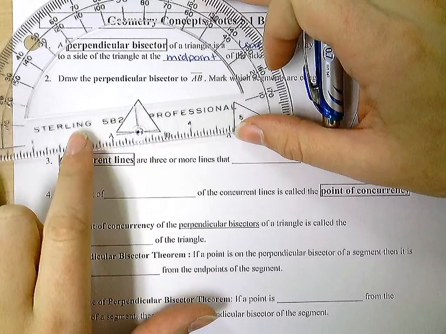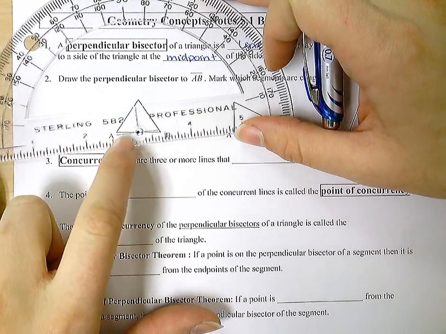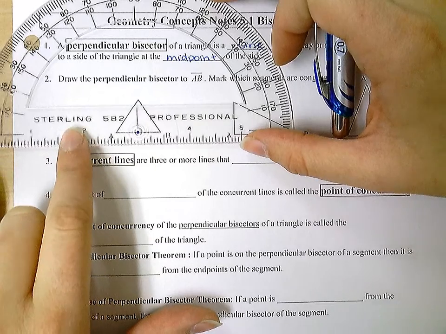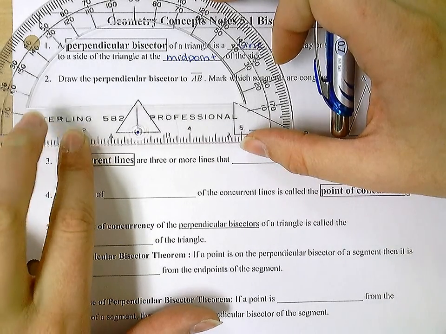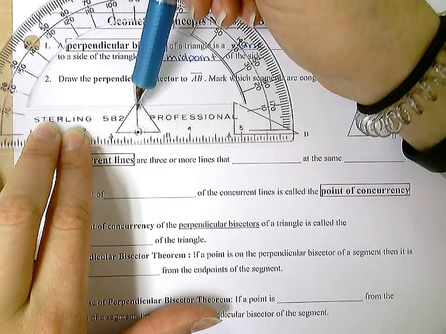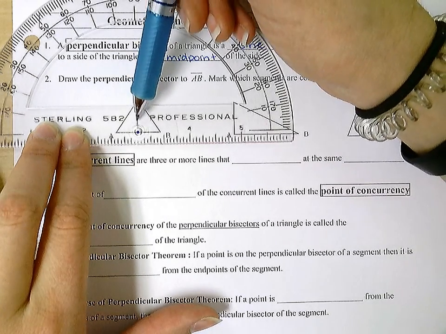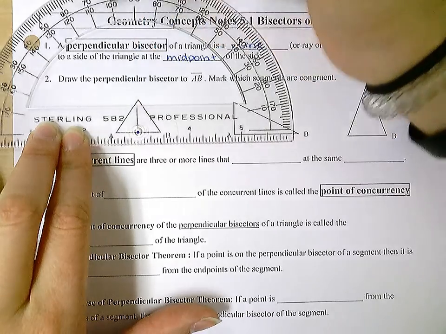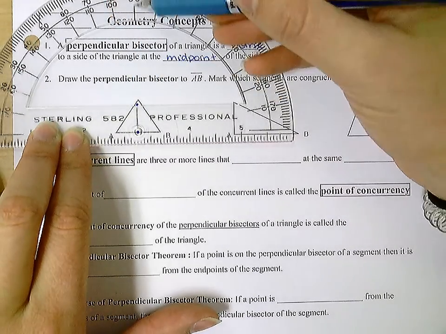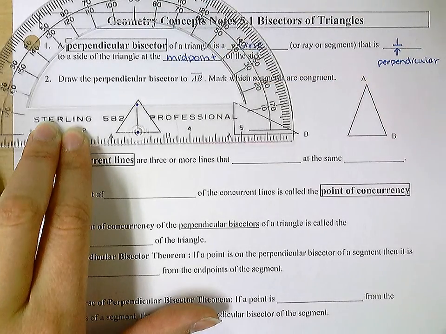And then see how there's little segments coming off of that? You want to line up your segment AB with those. Now to make this perpendicular, you see the line going straight up there? You're going to make a dot right above that line, because that's where it is 90 degrees on your protractor.